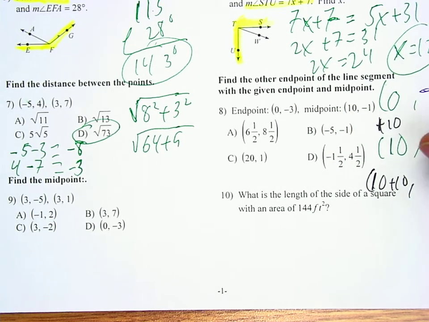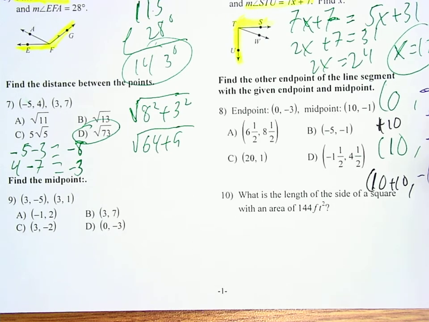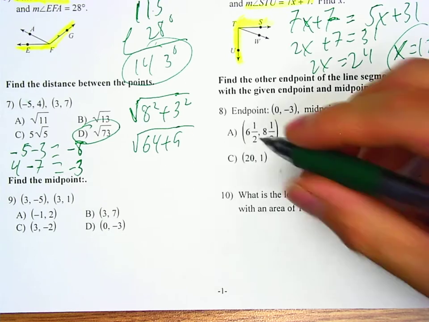And for my midpoint, it's negative 1. So to get from my endpoint to my midpoint, I had to add 2. So I'm going to add another 2 to get the other endpoint. Negative 1 plus 2 is 1. So it's 20 comma 1.